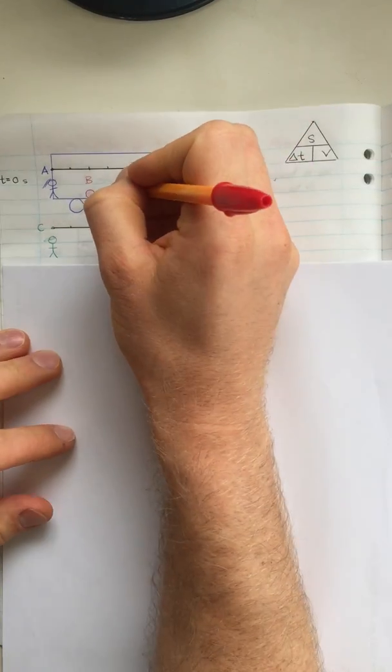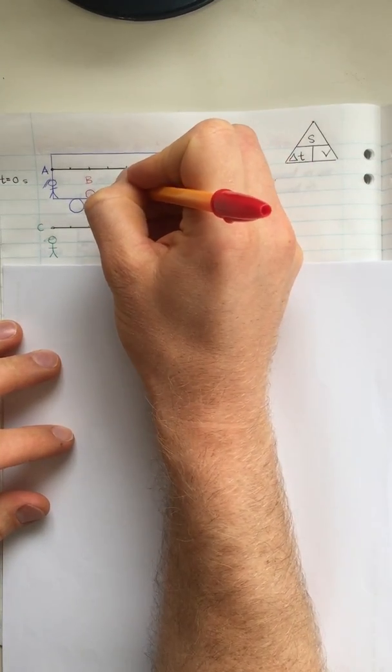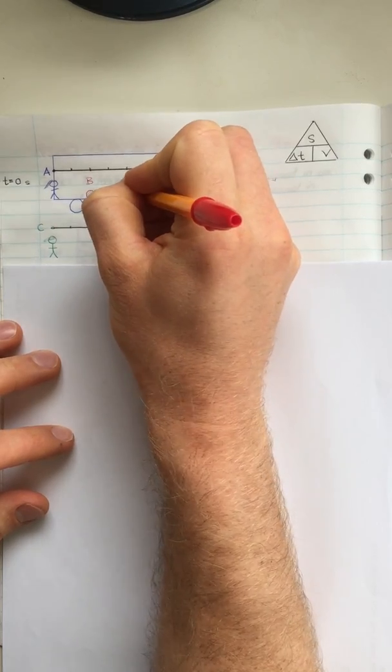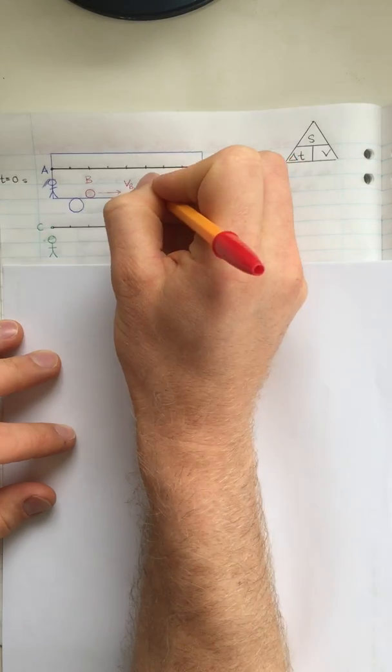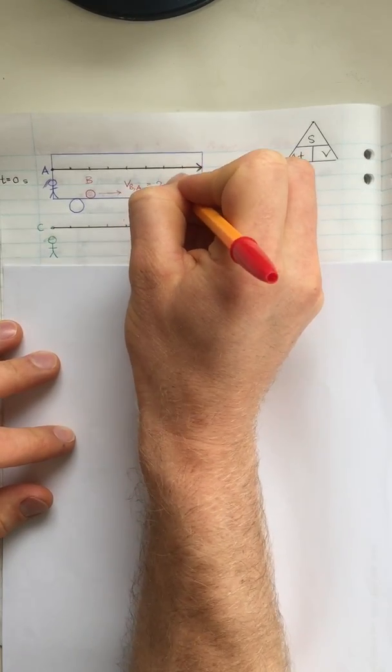So this time, to make it a little bit trickier, and so we can create this idea of relating velocities between two different reference frames, the ball is moving. So say Amanda's rolled the ball and the ball's moving to the right in her reference frame. So I'm going to say velocity of ball relative to A at 2 centimetres per second.